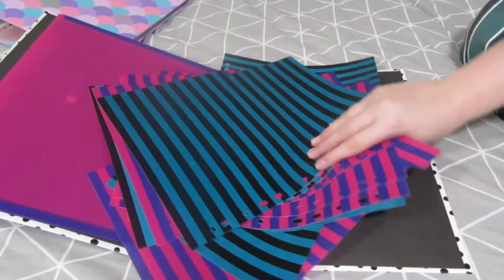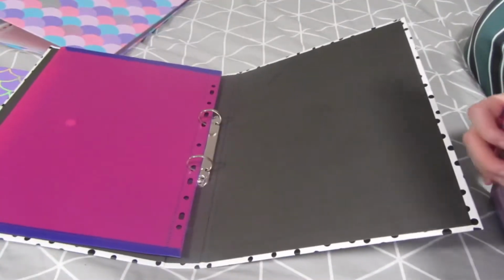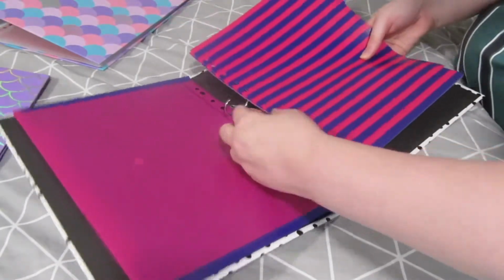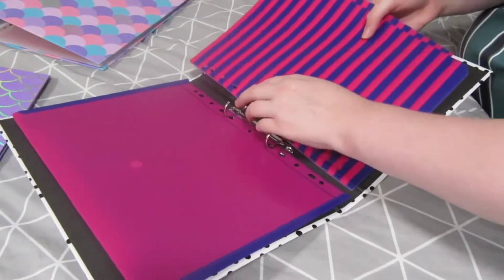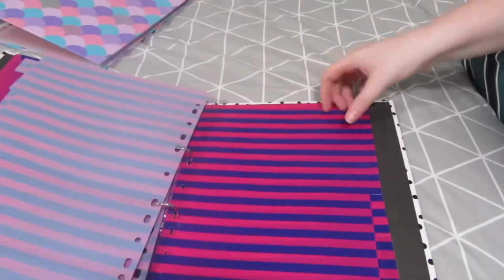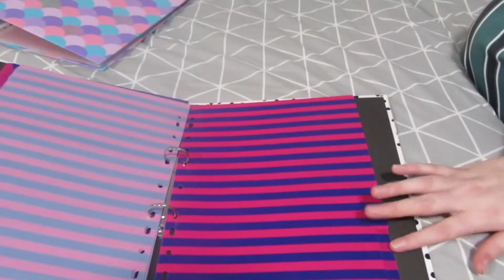And I have the matching dividers. So I'm going to put these in here, and I'll just have one for each module, I think will be the easiest way to do it. And then I have two spare, which is fine.